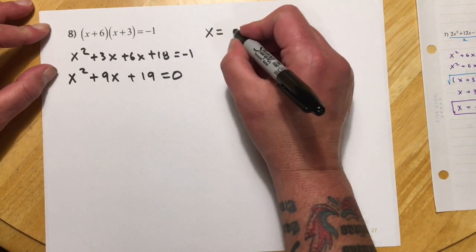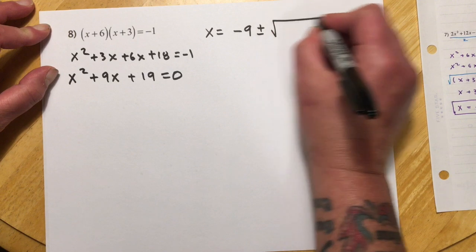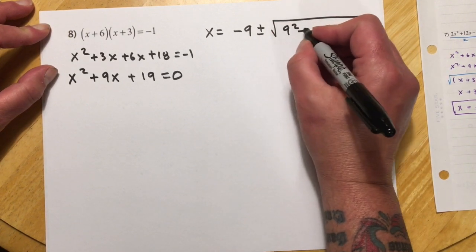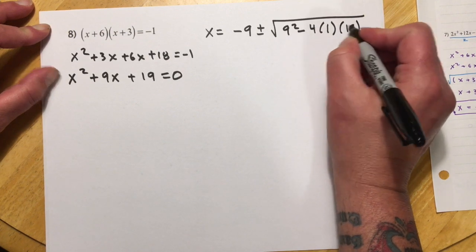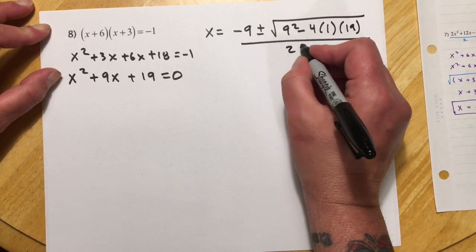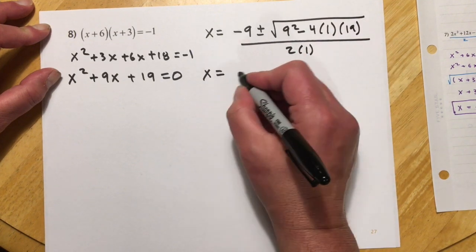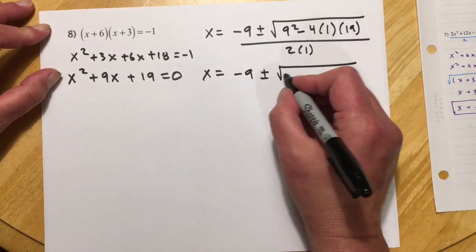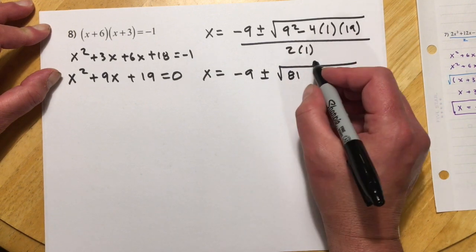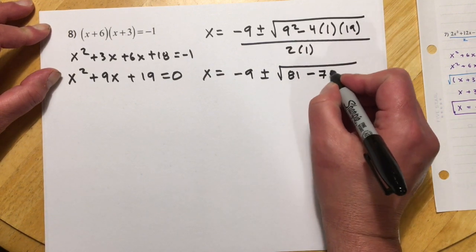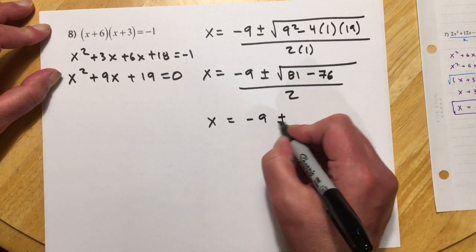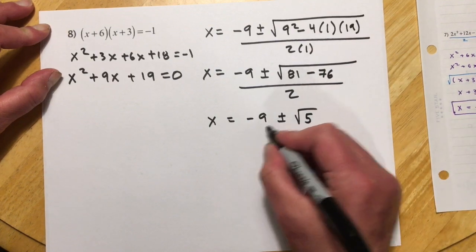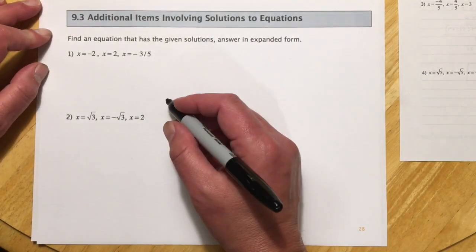So x equals negative 9 plus or minus the square root of 9 squared minus 4 times a is 1, and then 19, all over 2 times 1. So x equals negative 9 plus or minus the square root of 81 minus 4 times 19, which is 76. And x equals negative 9 plus or minus square root 5, over 2. Okay, so that gets us to 9.3.